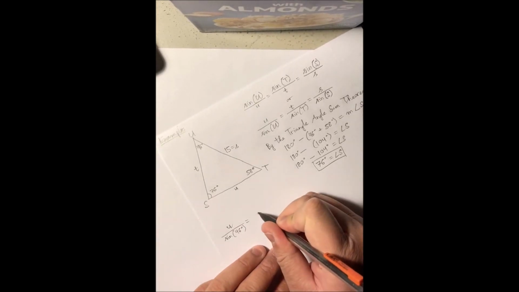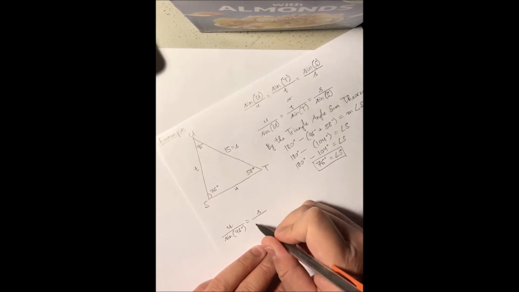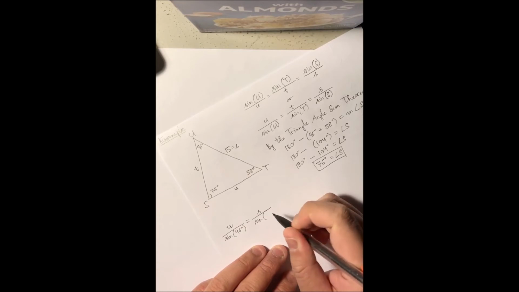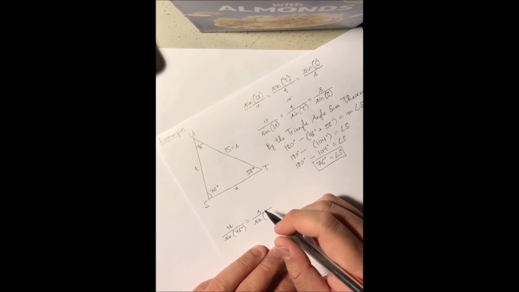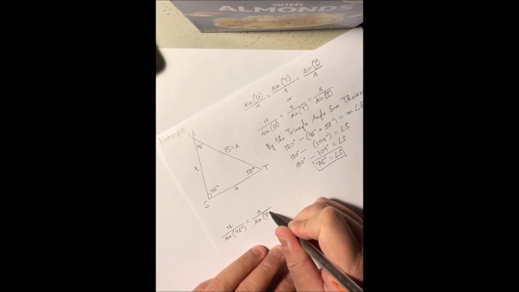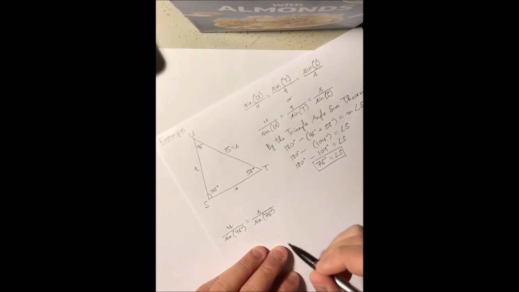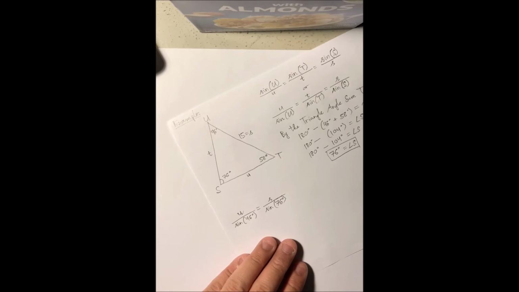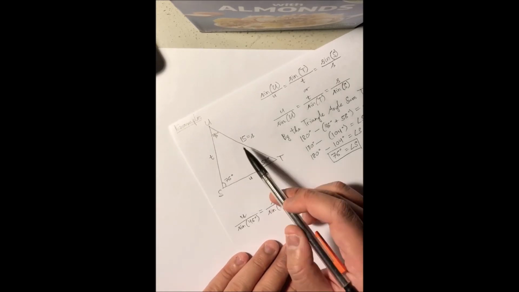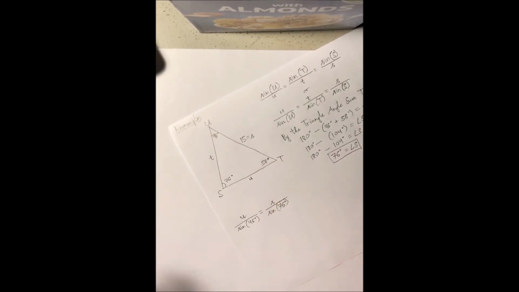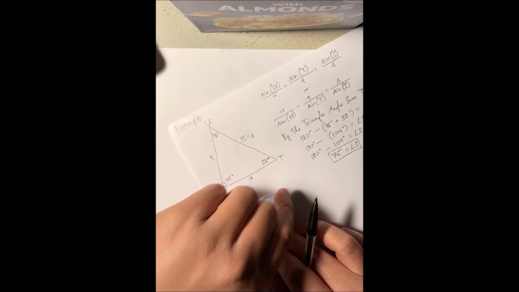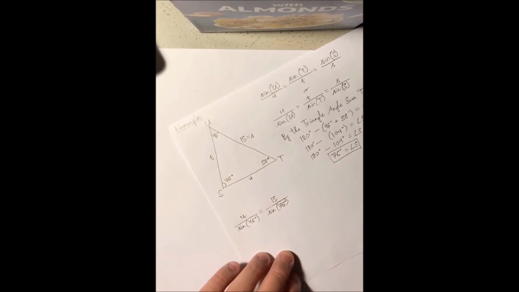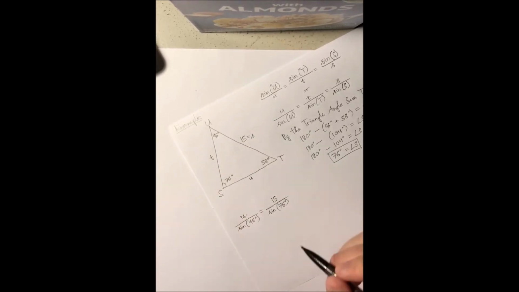So we're going to have lowercase s over sine function of capital S, which is 76 degrees. Okay, but we know that lowercase s is 15. So just replace lowercase s with 15. Now from here, this is just algebra manipulation.